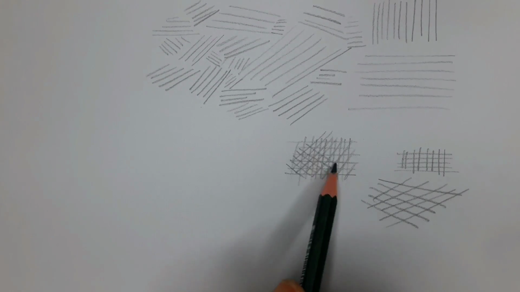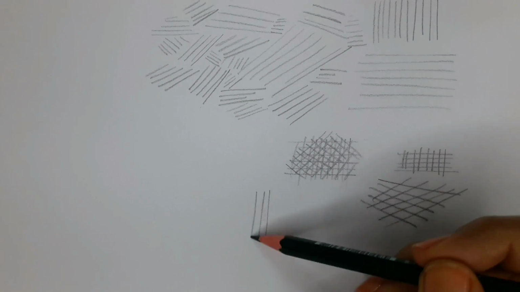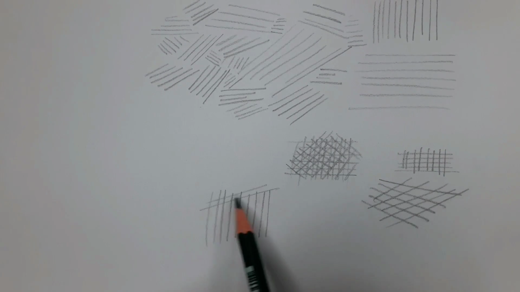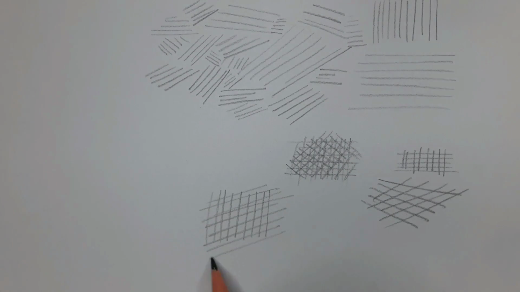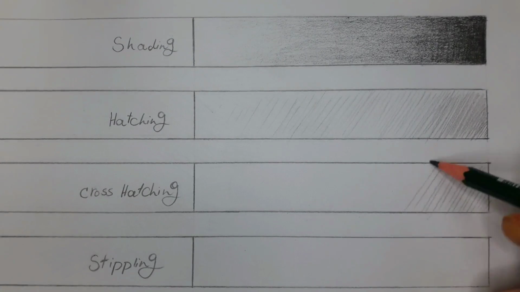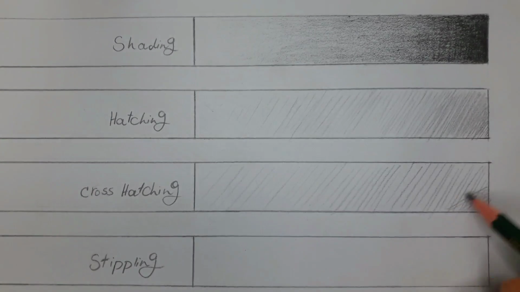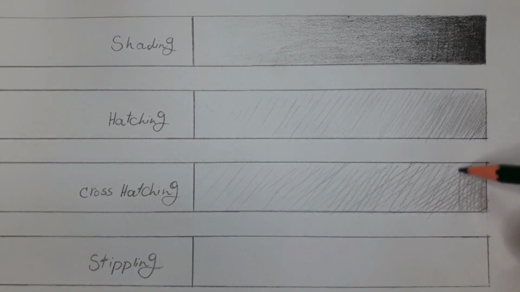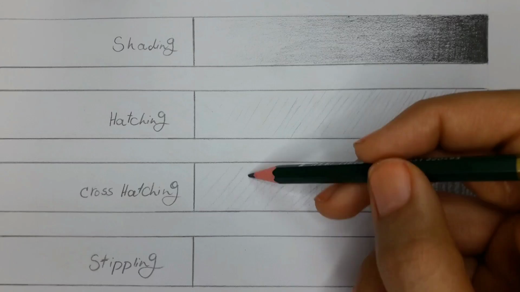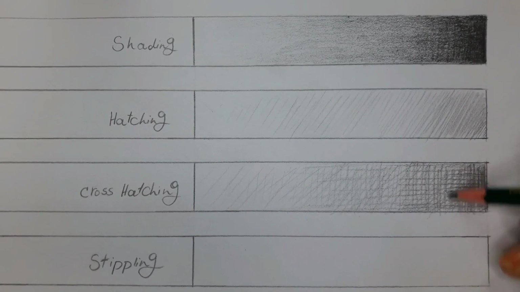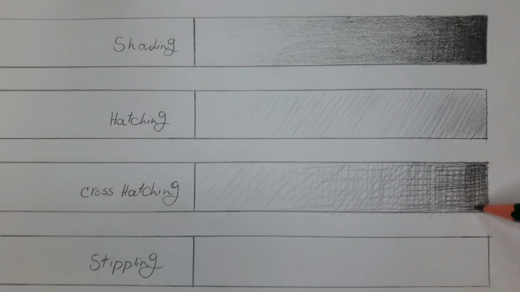In order to make values darker, you can use a darker pencil like a 6B. You can press harder, you can place your lines closer together, or you can make more layers of your lines. The more these lines cross over each other, the darker the value when cross-hatching is used compared to hatching, because you can always layer additional strokes over the top of the marks that you've already made. These cross-hatching lines don't have to be exactly perpendicular.